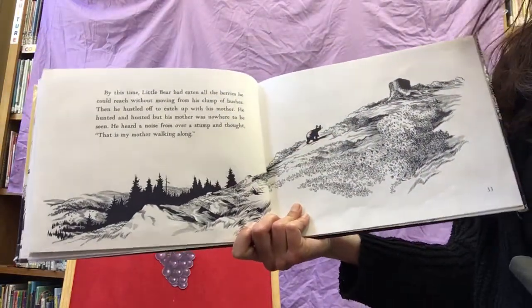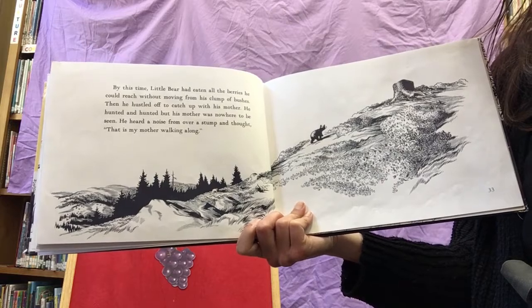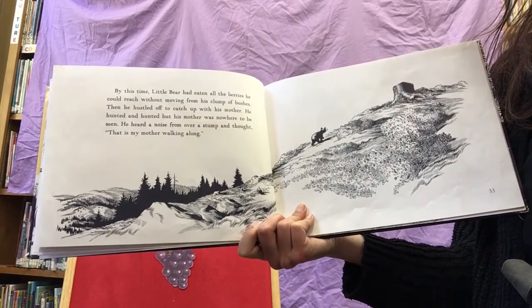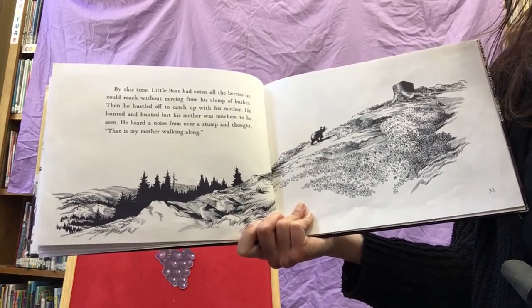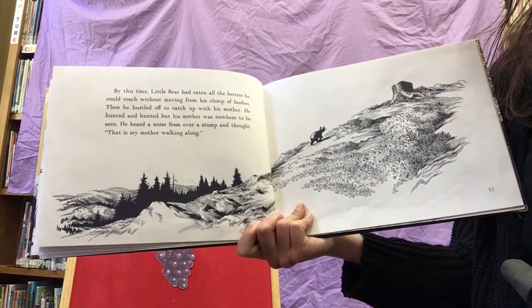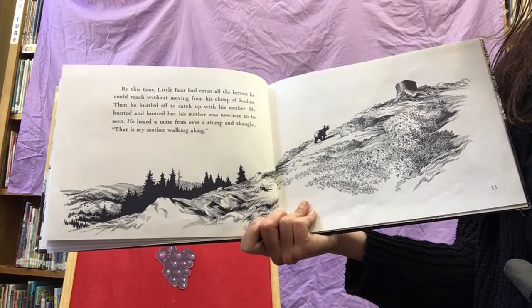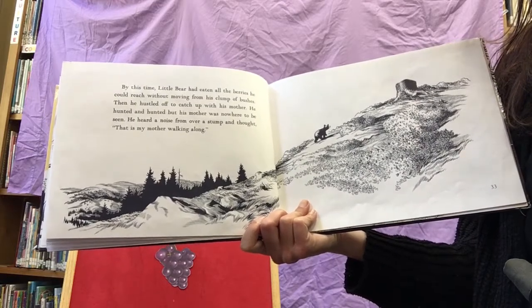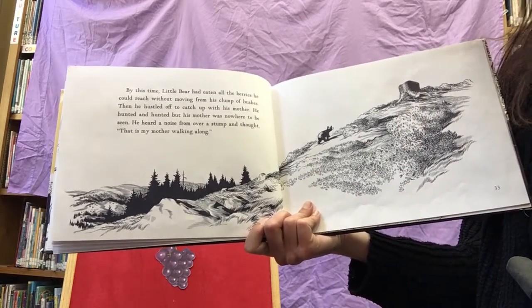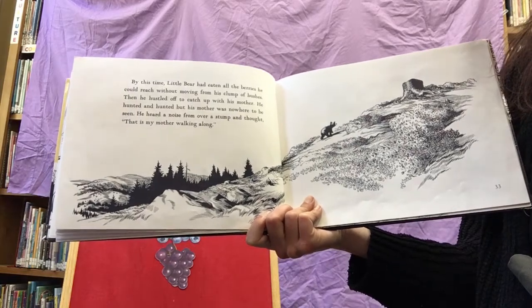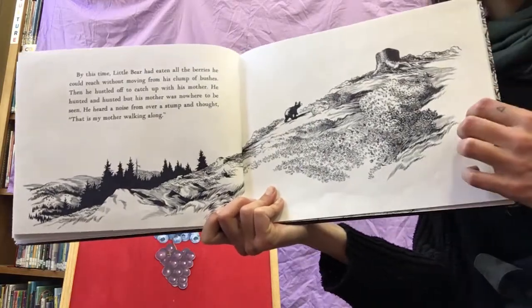By this time, Little Bear had eaten all the berries he could reach without moving from his clump of bushes. Then he hustled off to catch up with his mother. He hunted and hunted, but his mother was nowhere to be seen. He heard a noise from over a stump and thought, "That is my mother walking along." Do you think it's Little Bear's mother?